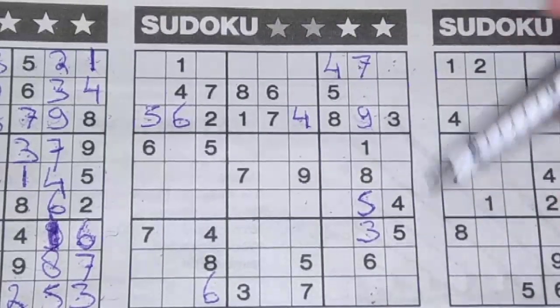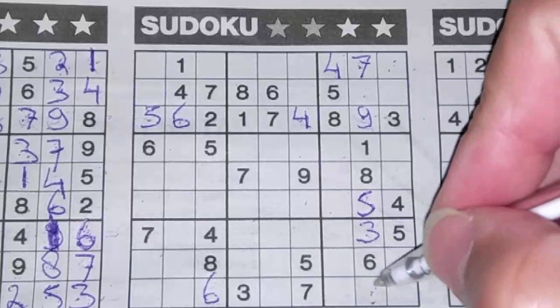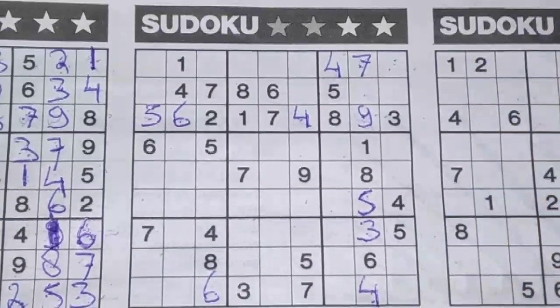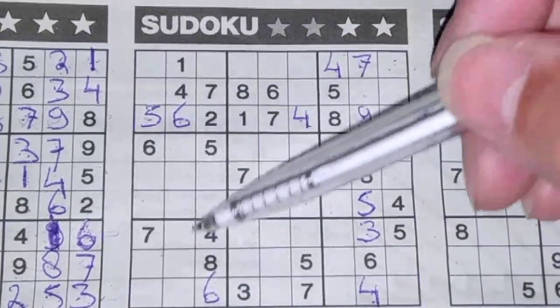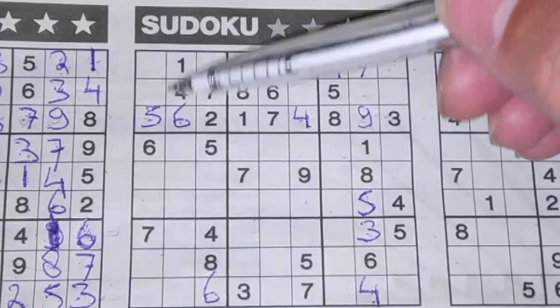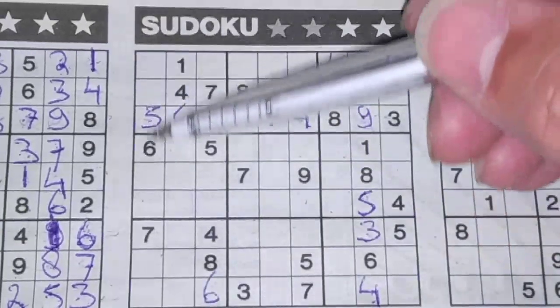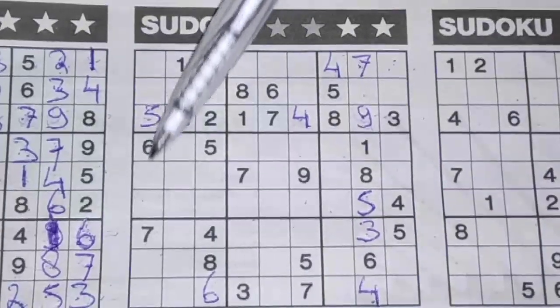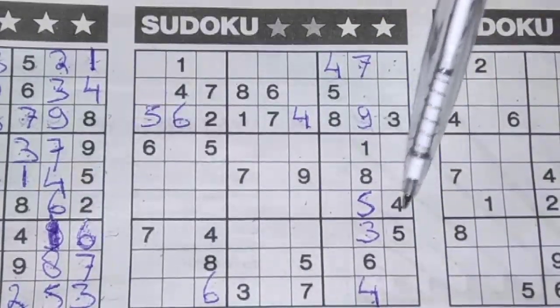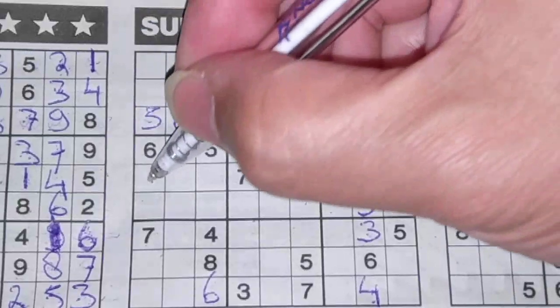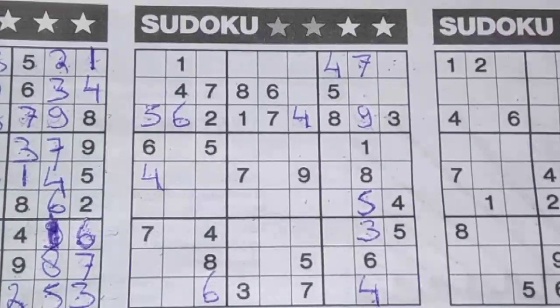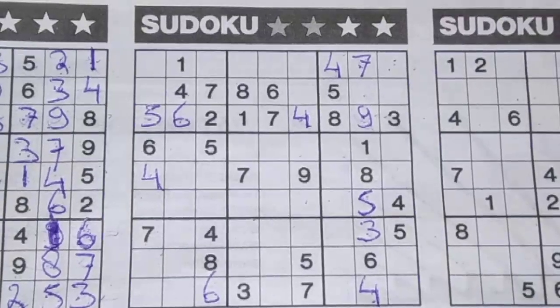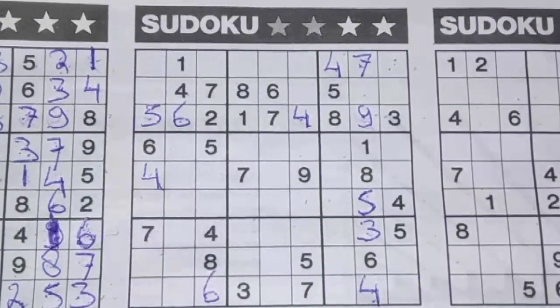So in the column between, the only place for the 4 should be here. 4 in the third column, 4 in the second column. So in the first column, the only 2 places for the 4 should be here or there. But I see here 4, no 4 there. 4 should be here. Now I cannot continue with the 4. I need to wait for more information.